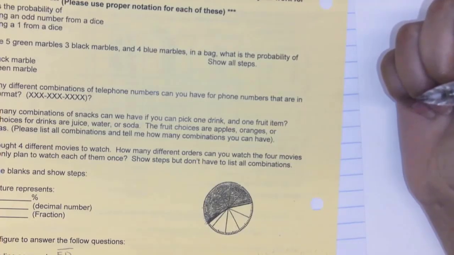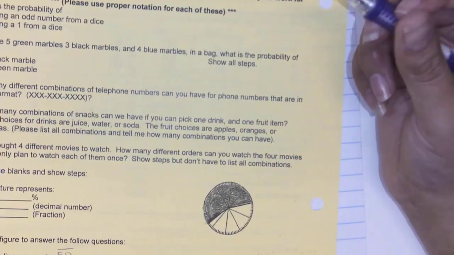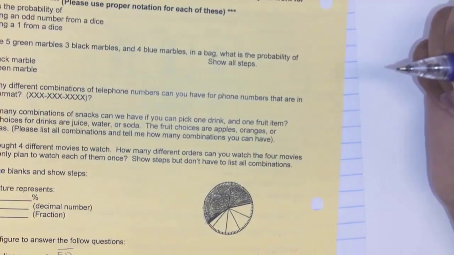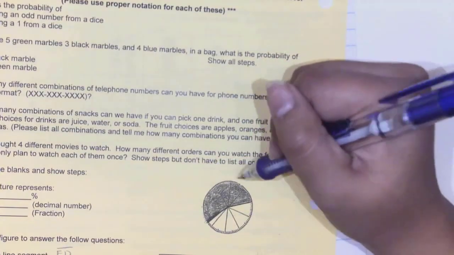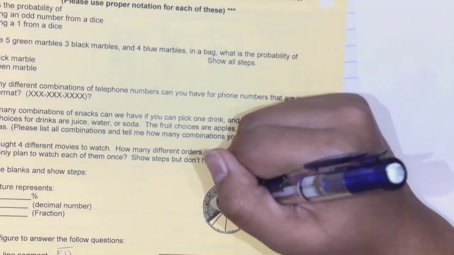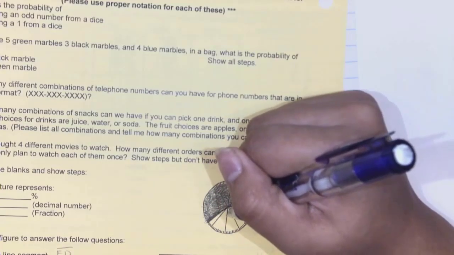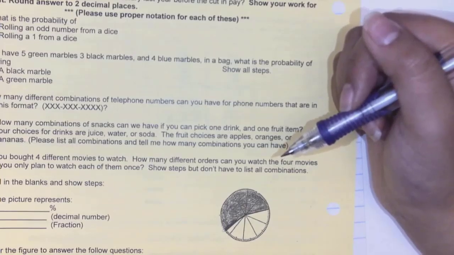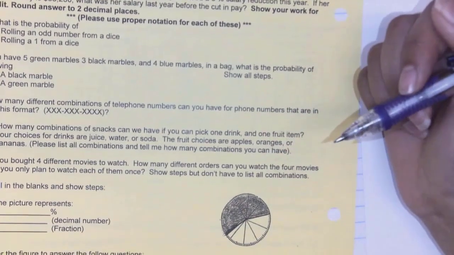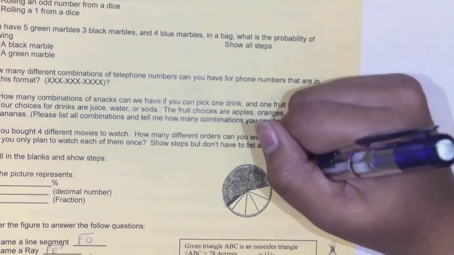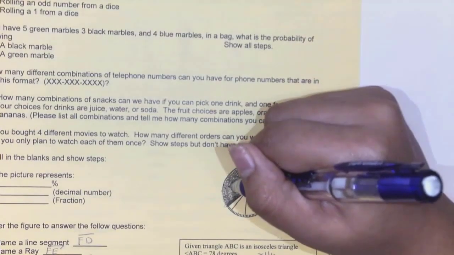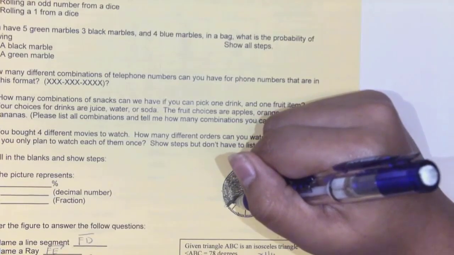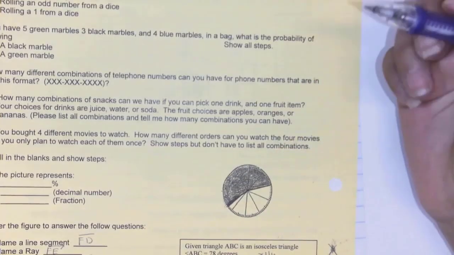So what is the shaded pie now? So it's how many big pieces plus 7? So it's 6. How many total pieces are colored in? 1, 2, 3, 4, 5, and then 6. 7. Okay, let me help you.